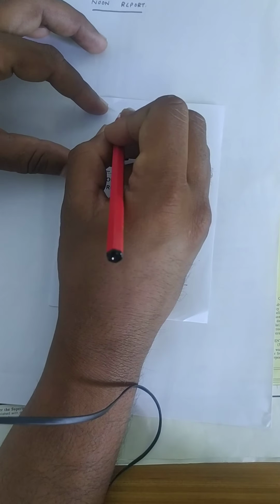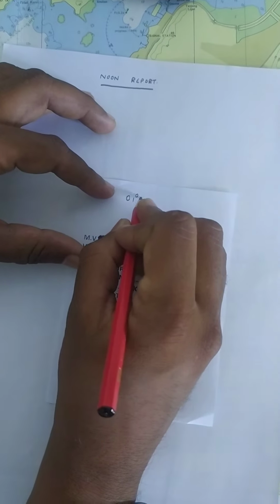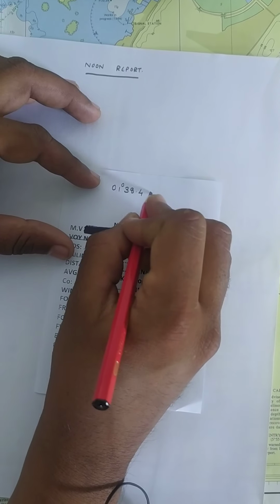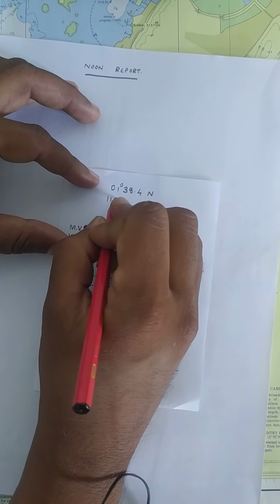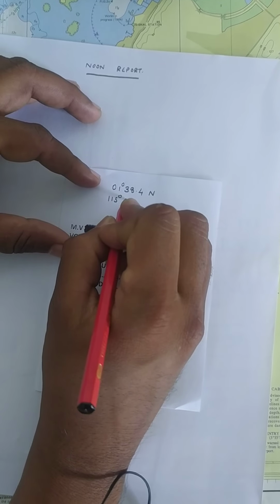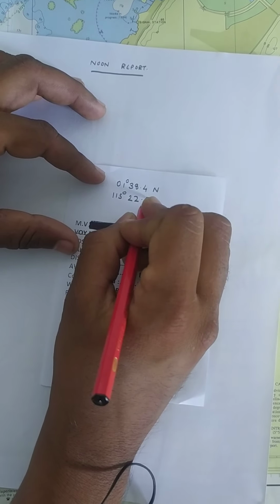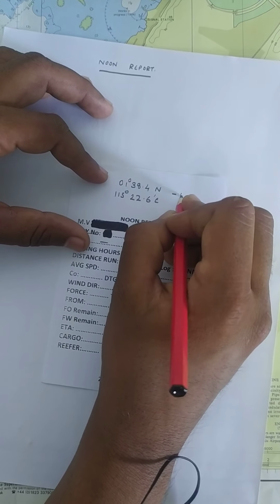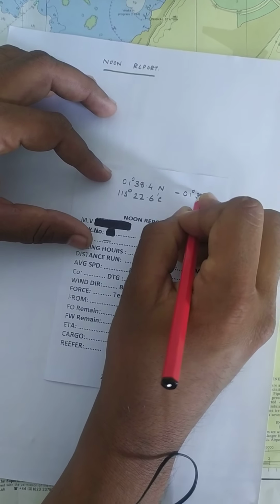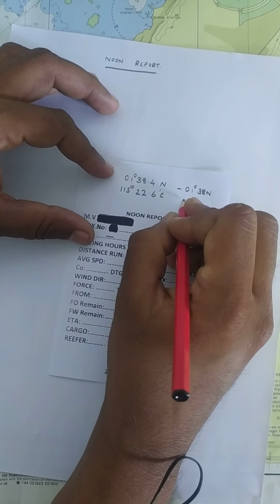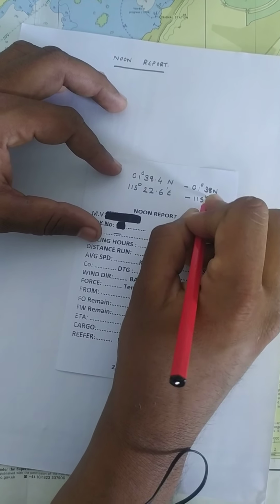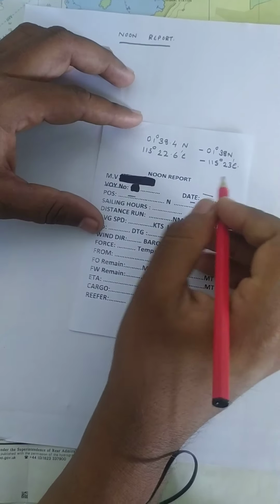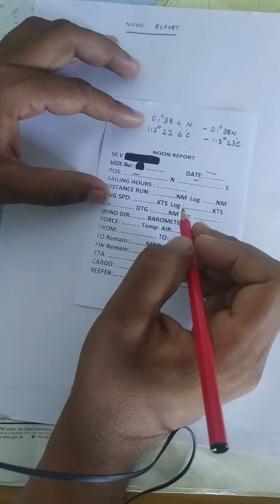That means if you are at 01 degrees 38.4 north and 115 degrees 22.6 east, you will just take it as 01 degrees 38 north and 115 degrees 23 minutes east. This will be the position.